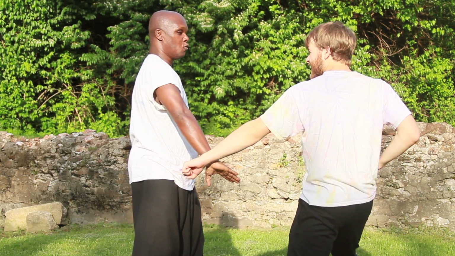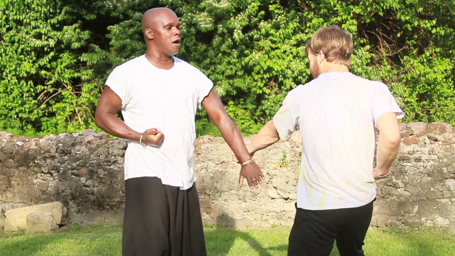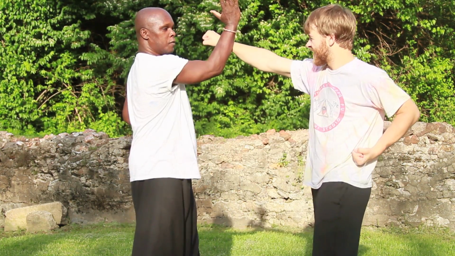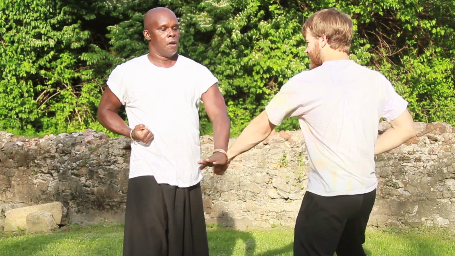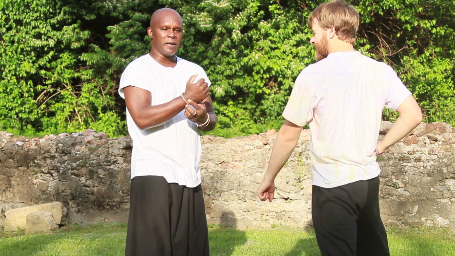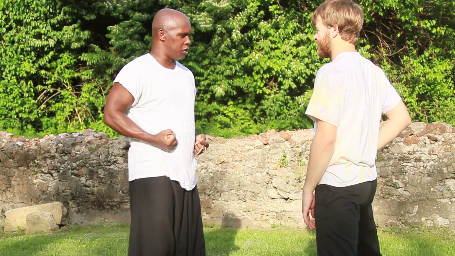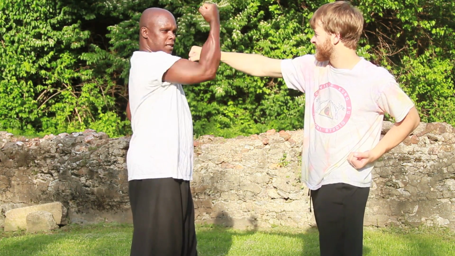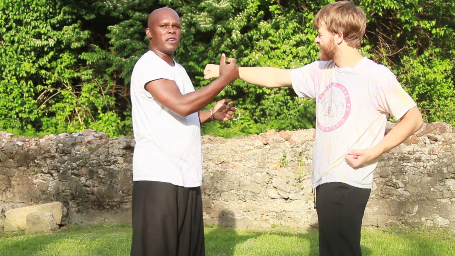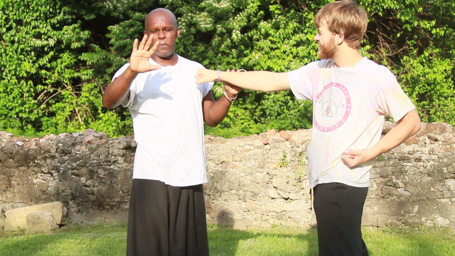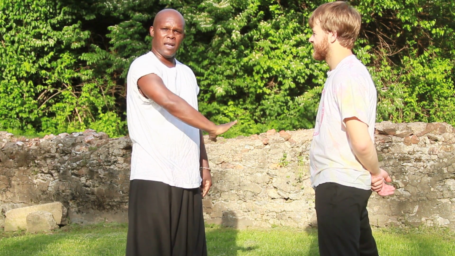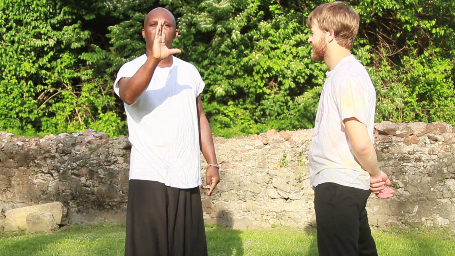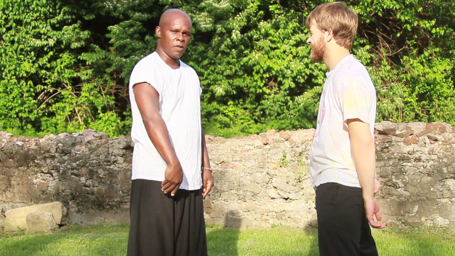So this is the first block. 1, 2. So no matter how hard it comes, you see, I'm redirecting it. I'm not stopping the weapon. If I try to stop the weapon, it would be a hard block. So if he punches again, this is considered a hard block. One of the reasons why we do an open hand block is to keep the hand relaxed, to keep your energy soft and fluid.